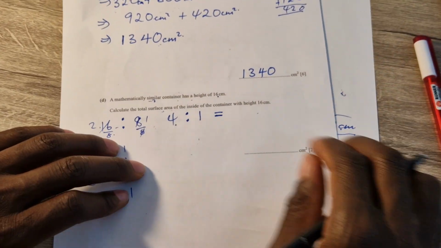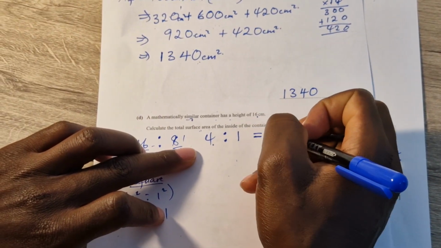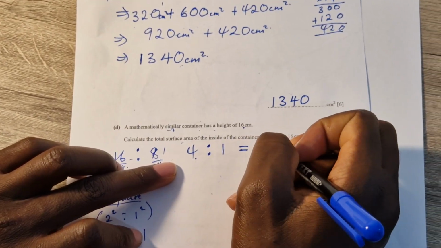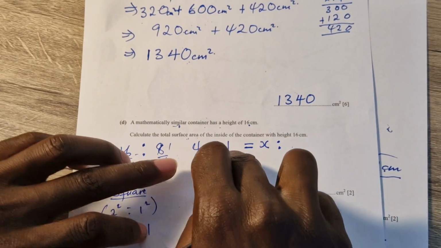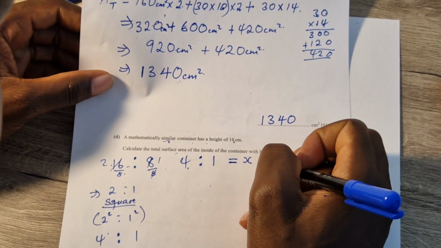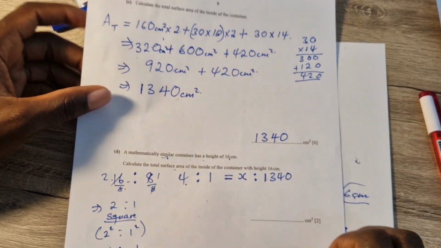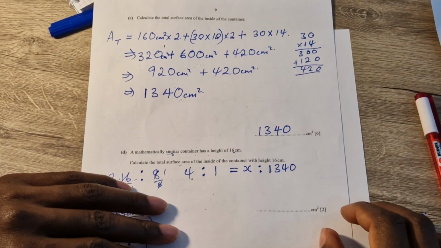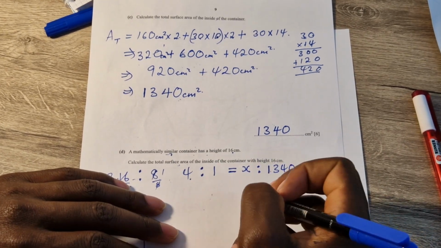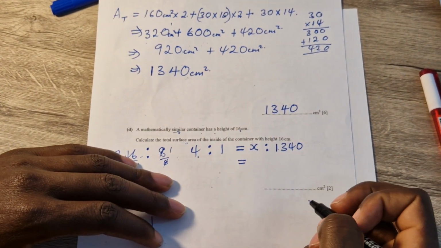So for this one we'll come first. We don't know, let's put x for this one. We know the other because we have calculated it here. So it's 1340, like this. We want to find the value of x.